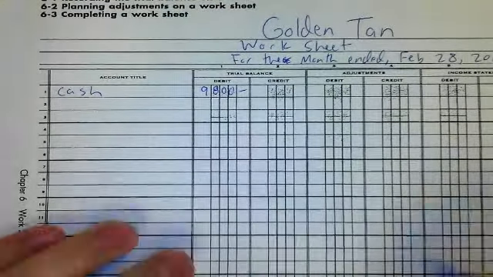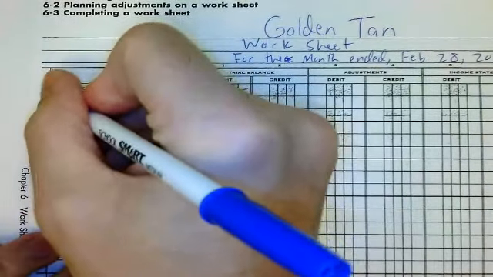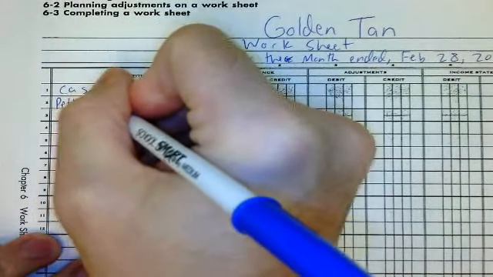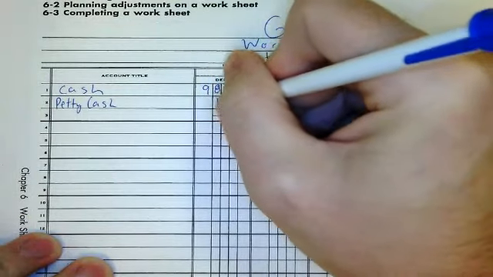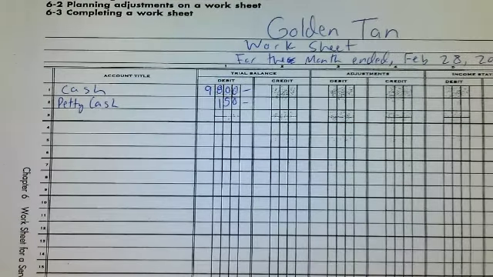The next account is petty cash. It has a $150 balance. If you notice, it's going to be mostly assets first, kind of going in order on your chart of accounts. All the assets go first.